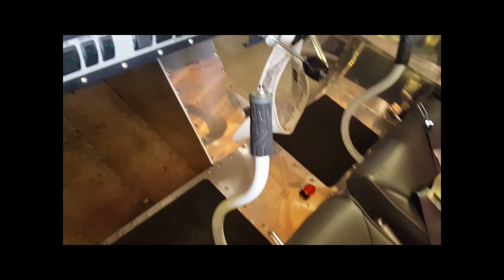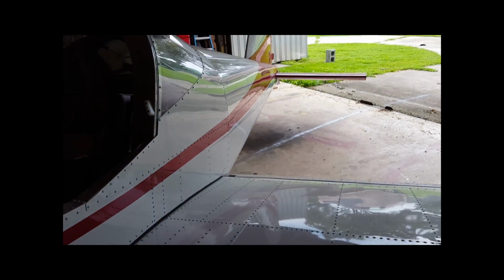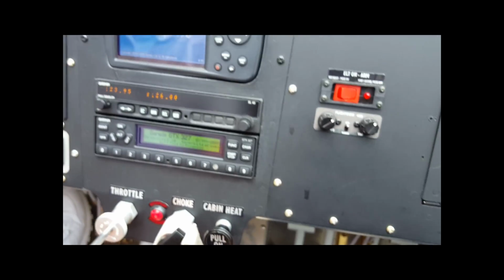We took it up and did some patterns in it at his private airfield, and afterwards I asked him, what are you going to do with this beautiful plane without being able to fly? He was definitely sad to say that he would not be able to continue to pursue his passion of aviation that he's had over the last 4 to 5 decades.